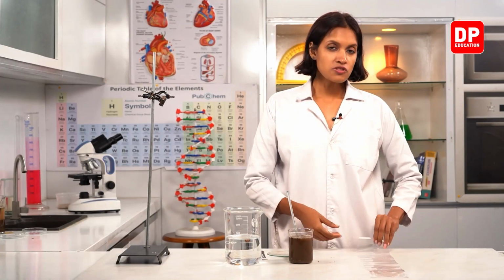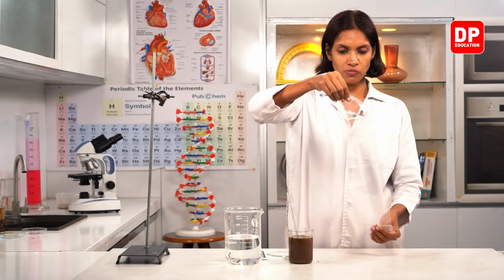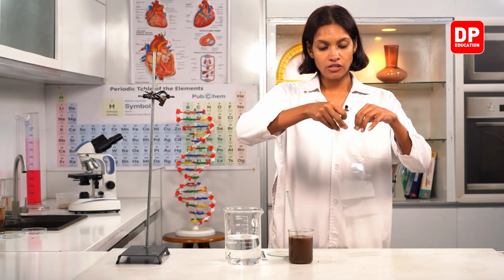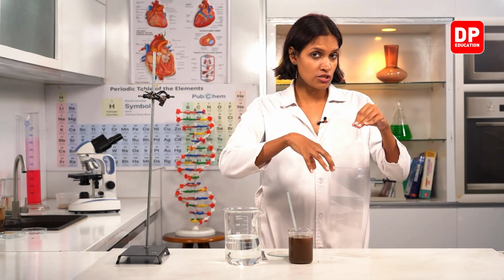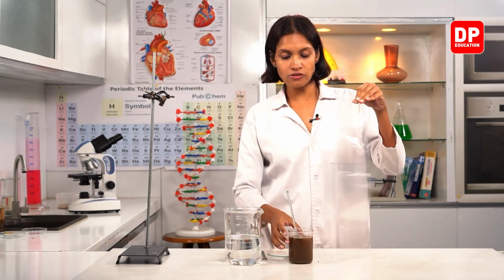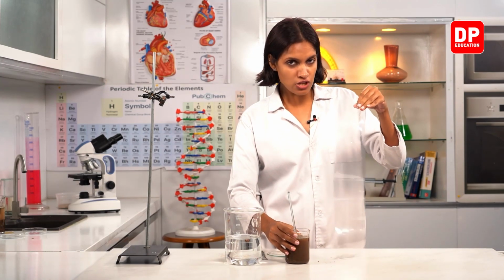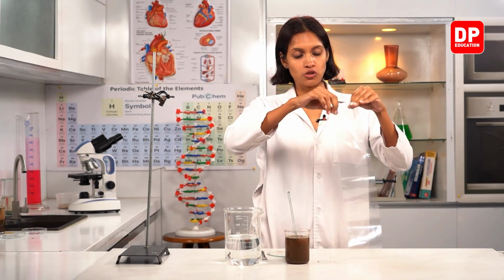Right. So here I have a polythene tube, you all can see, and I need to put some water into this, all this water into the polythene tube, and then I am going to transfer this water and soil sample into the polythene tube, okay?